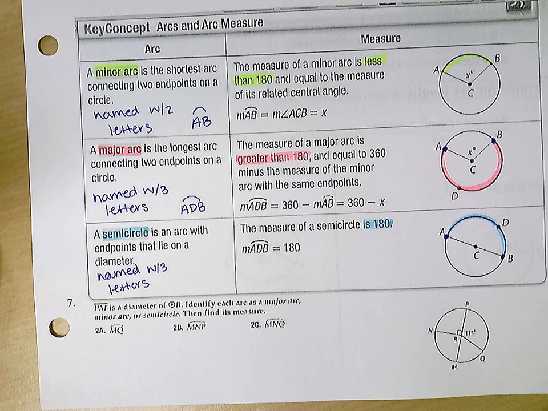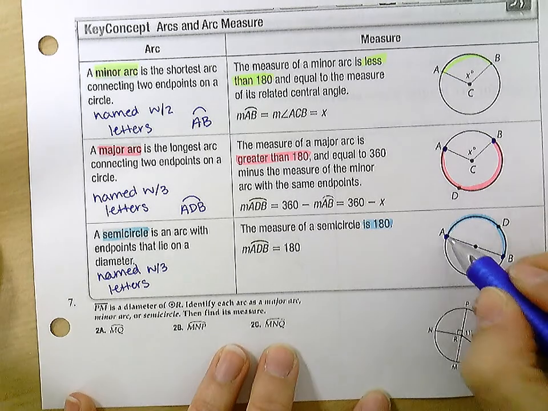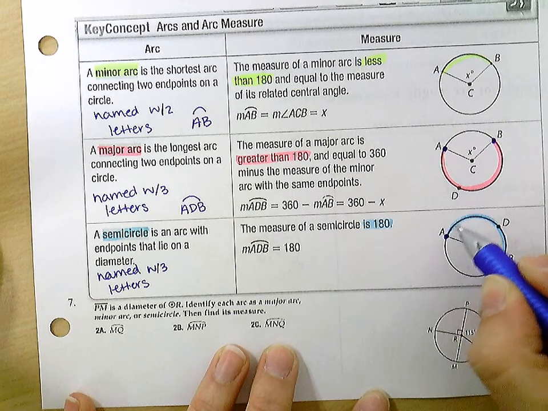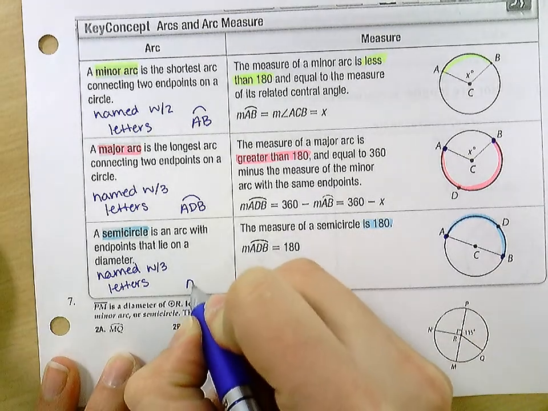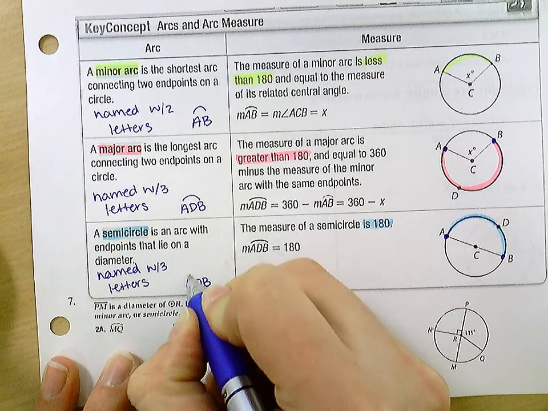Okay, so it's also named with three letters. And just like the major arc, it has to go in that order. So you need to start with an endpoint and end with an endpoint. So for this one, again, I could start at A, go around to D, and then to B. So we have arc ADB.